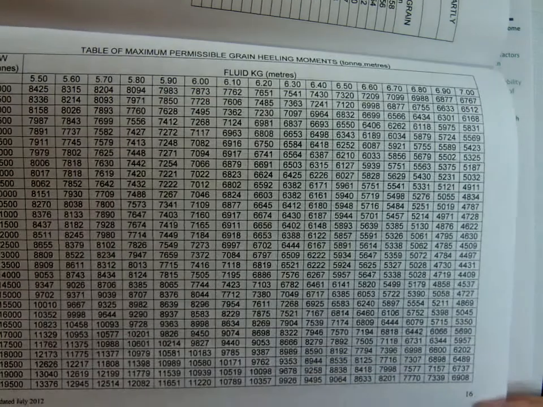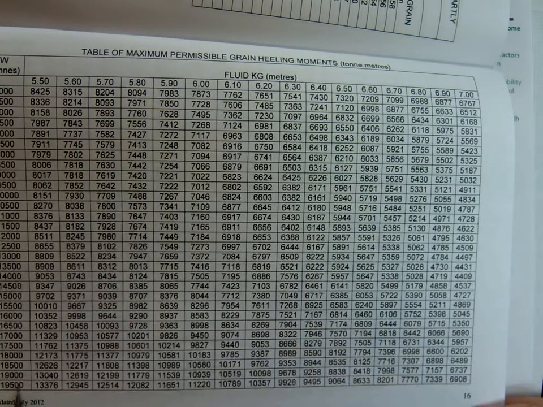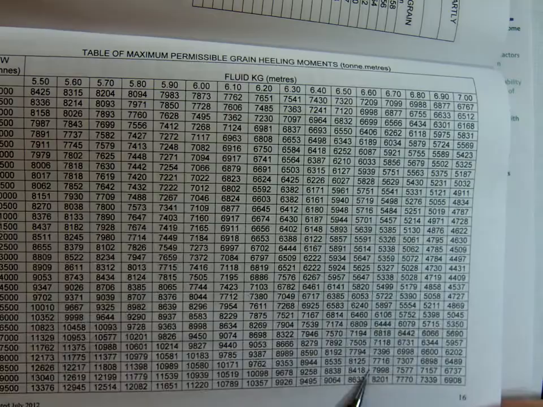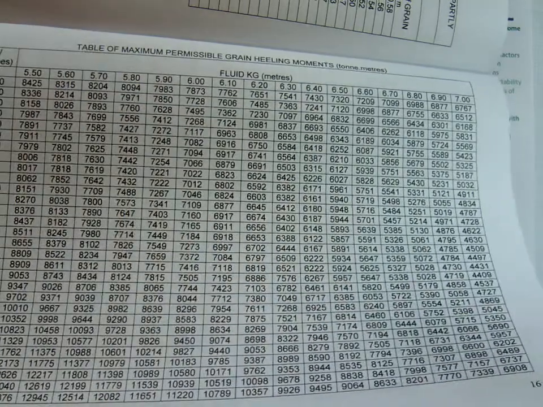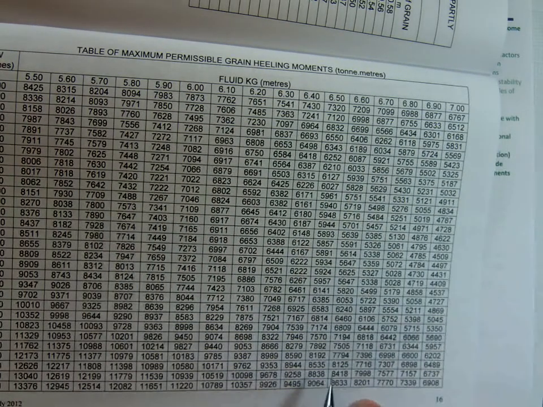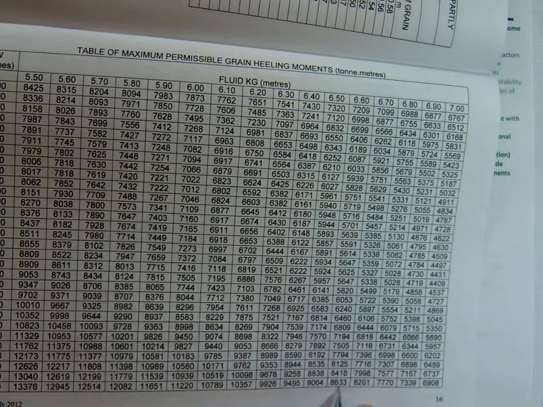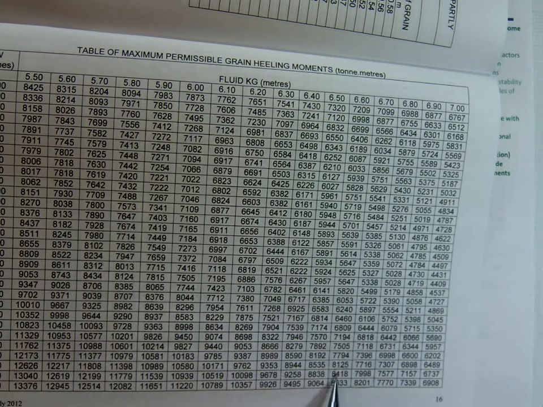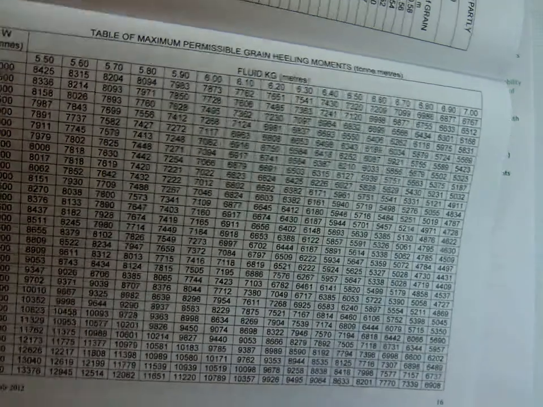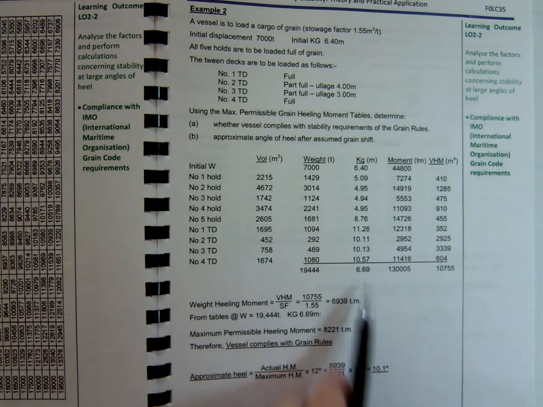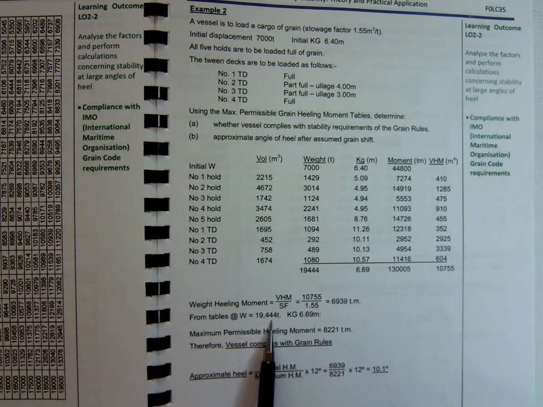So we can see here between 19,000 and 19,500 we would go between 6.6 and 6.7. So in effect we've got these 4 values, and we have to do 2 lots of interpolation to find the actual value that occurs at a kg of 6.69 and a displacement of 19,444, and we find that it is 8,221 from the tables.